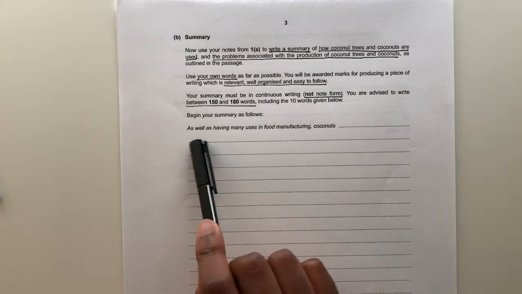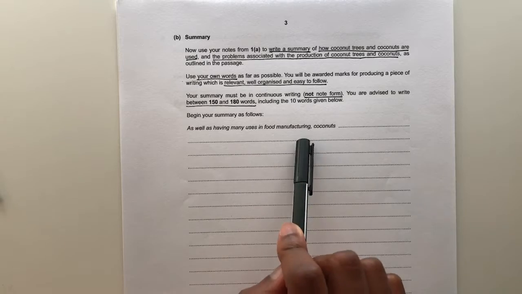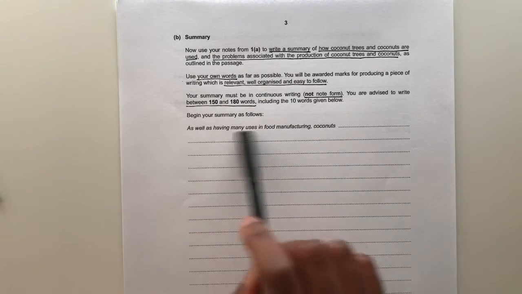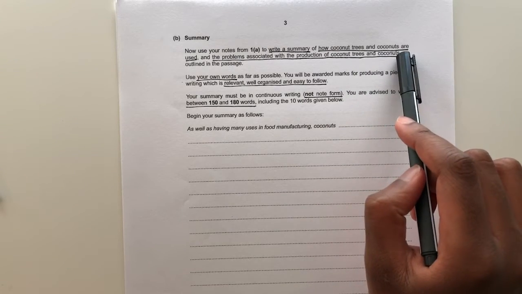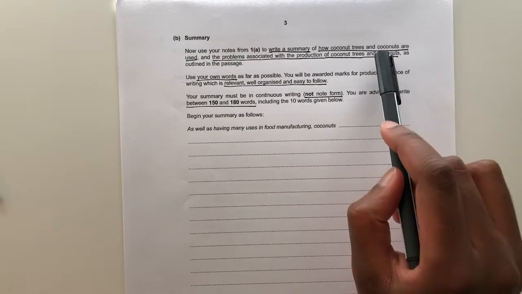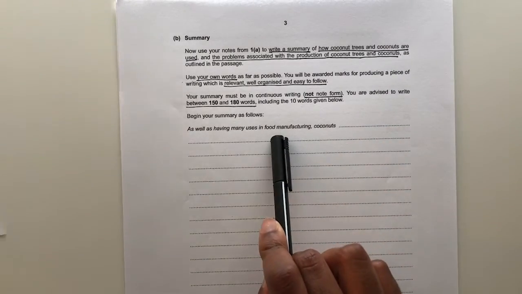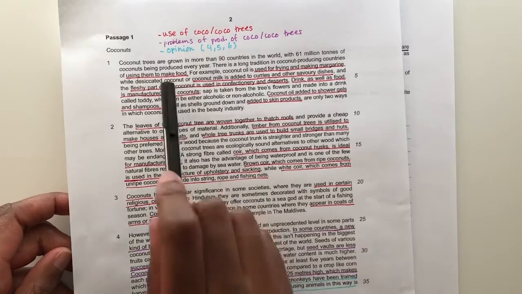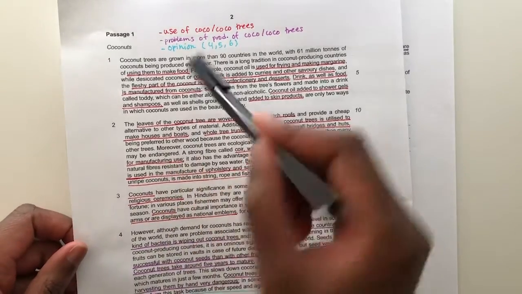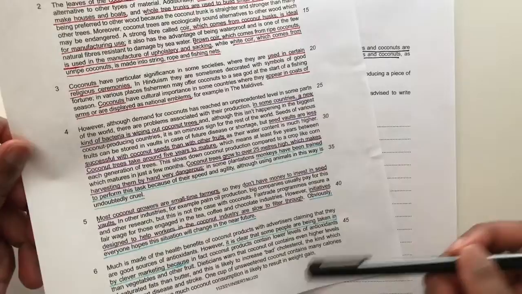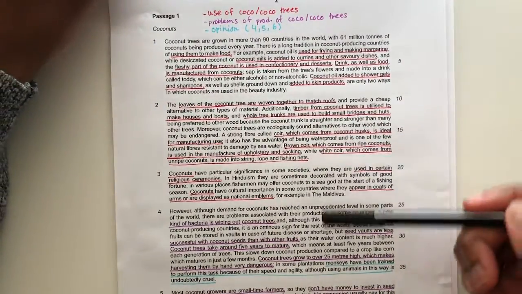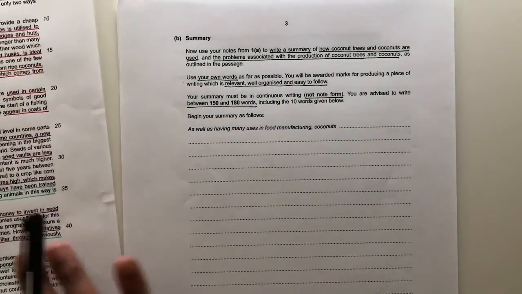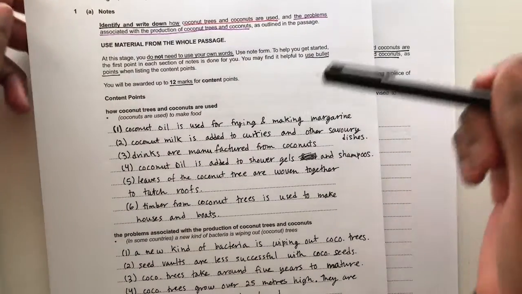Okay, so as well as having many uses in food manufacturing, coconuts. So here from the start, we see that we are beginning to talk about the uses of coconuts and coconut trees, right? Starting with food. Just like in the passage starts with food. So our summary is going to follow the flow of the passage. So what we're going to do is we are going to first talk about the uses and then after get into the problems of production, right? And we have our notes here to help us do that.